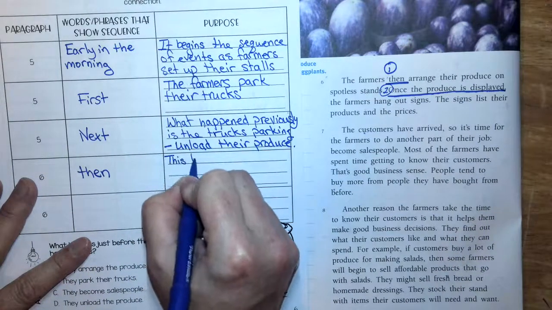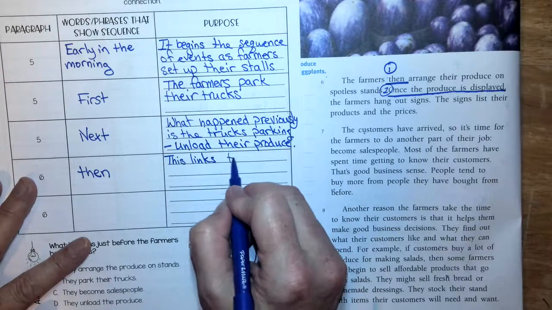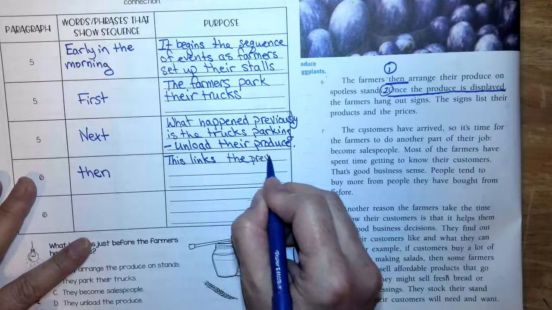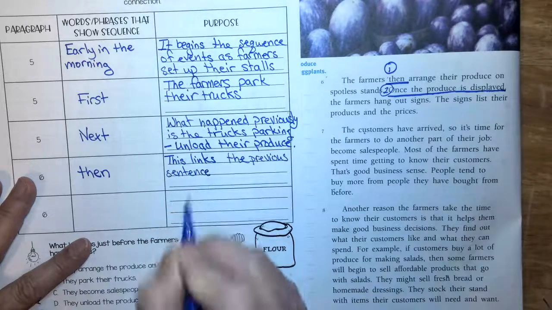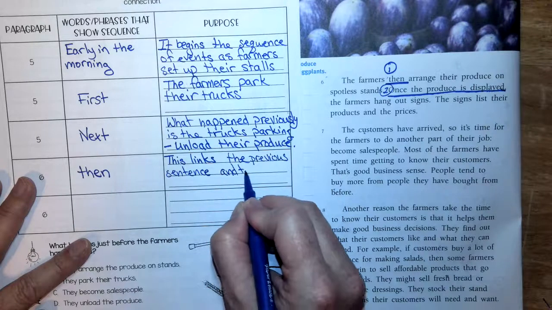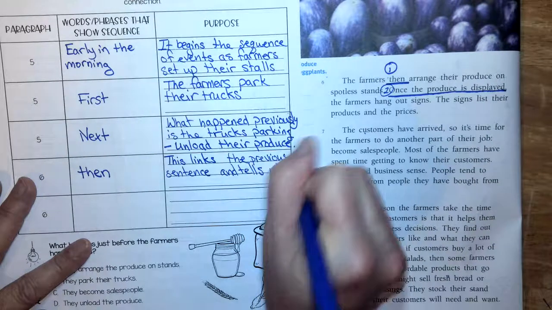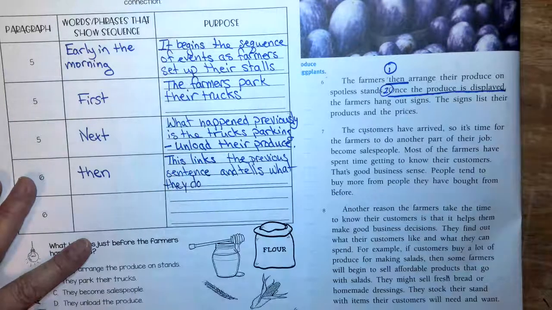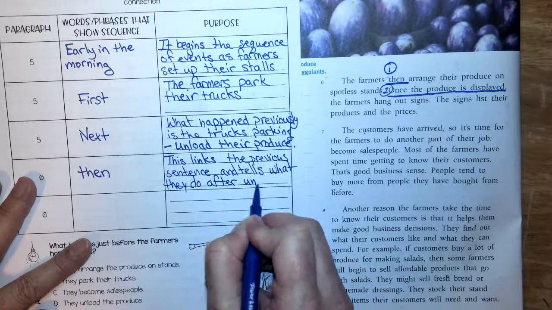This links the previous sentence and tells what the farmers do after unloading.